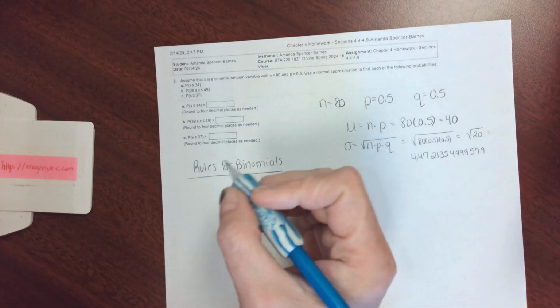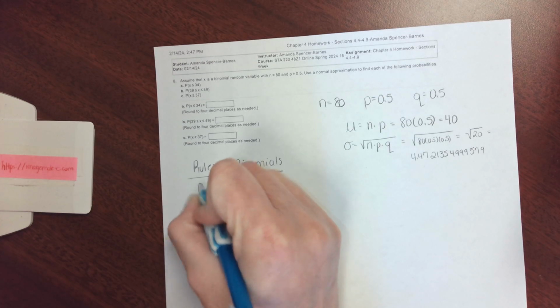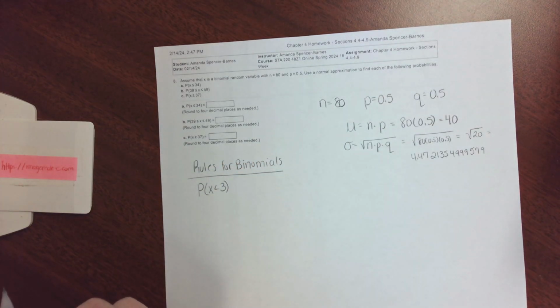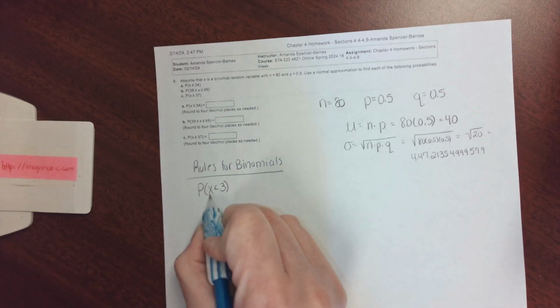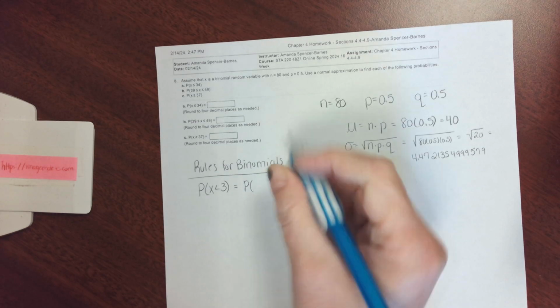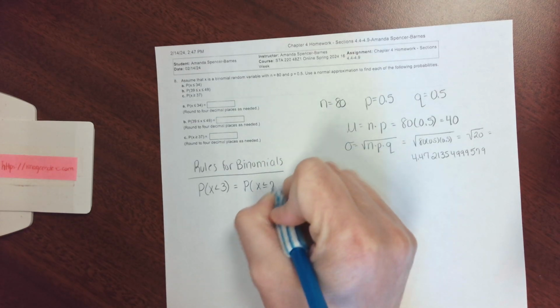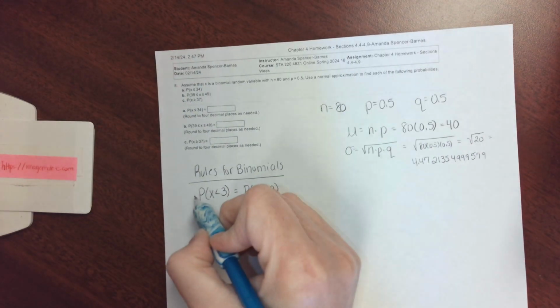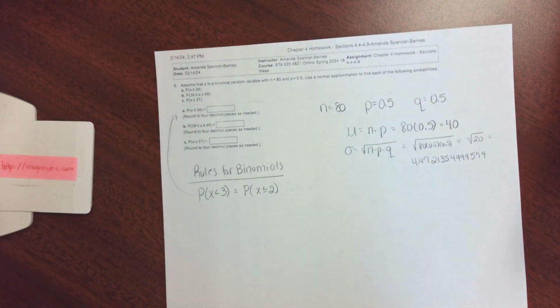So for rules of binomials, if you have a problem that is written in the form of the probability that x is less than or equal to 3, what you are really finding is the probability that x is less than or equal to 2. This is really going to apply to this first problem, where we're being asked to find the probability that x is less than or equal to 34.